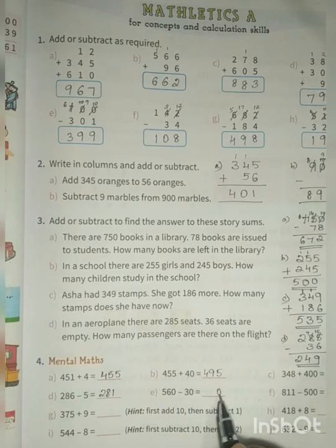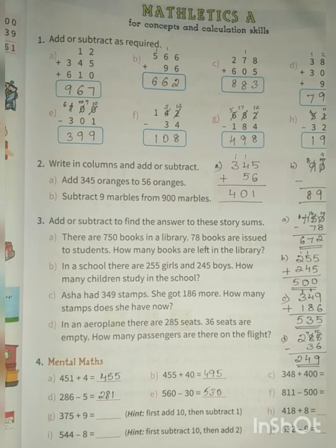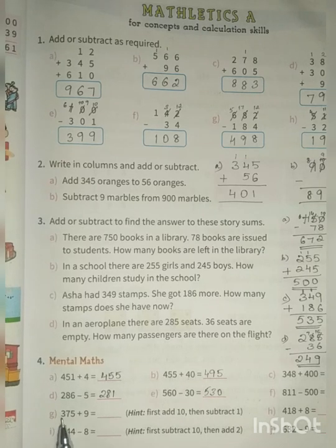0 and 0 is 0. 6 minus 3 is 3 and 5. So 530. 811 minus 500. The zeros come below. So the number itself 1, 1. 8 minus 5 is 3. So 311. The next one.